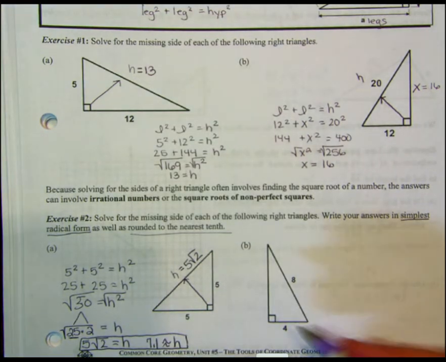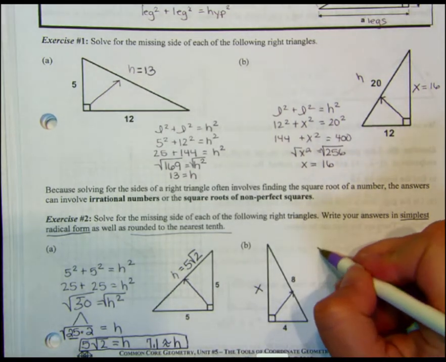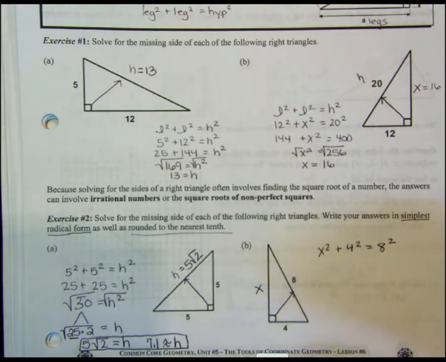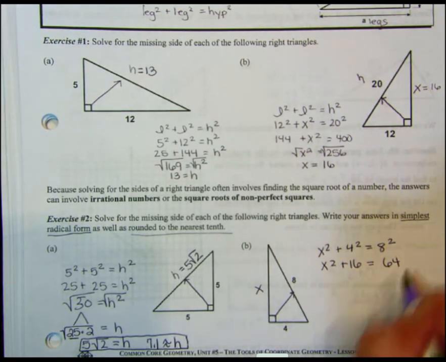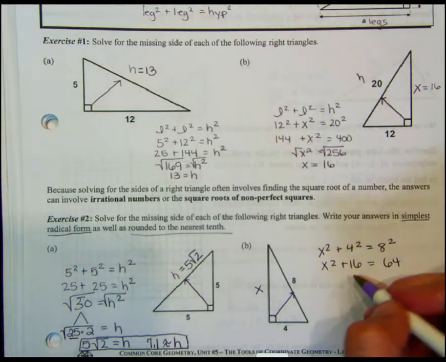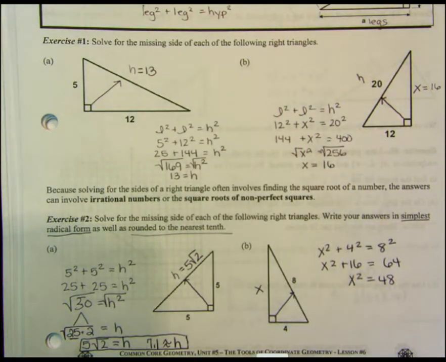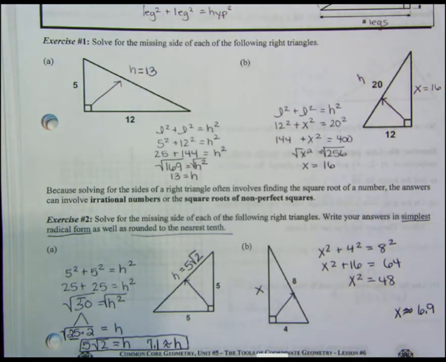All right, same thing over here, but this time our hypotenuse is 8, and we're looking for one of the legs. So leg squared plus leg squared is equal to the hypotenuse squared, and now we can just go through and clean it up. We have x squared plus 16 equals 64, and now we just have to subtract 16 from 64, and so we get x squared is equal to 48. Now, if you take the square root of 48 on your calculator, you get a decimal, which is about 6.9. So we know one of our answers, rounded to the nearest tenth, x is about 6.9, but we also have to simplify it.